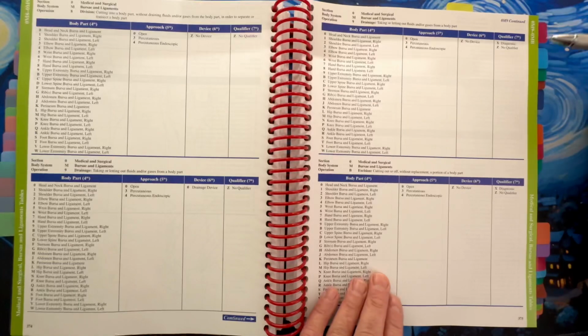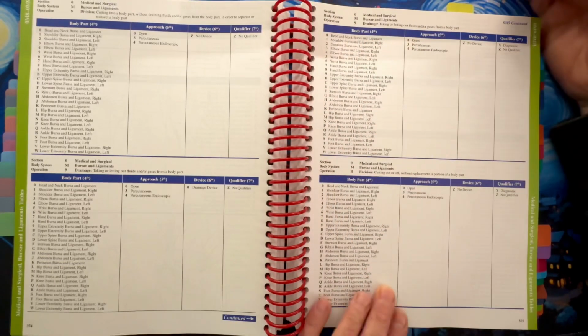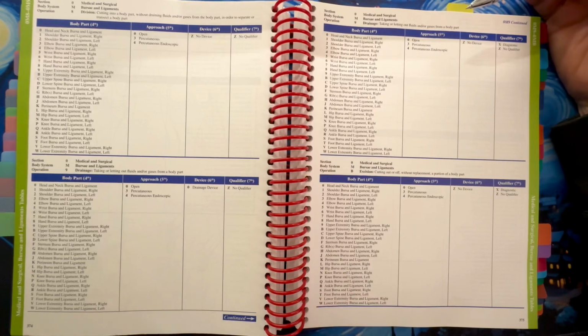Is there a qualifier? Like for this, here we have medical and surgical. This is the bursa and ligaments. This is a drainage. So this is draining something, letting out fluids and gases from a body part.